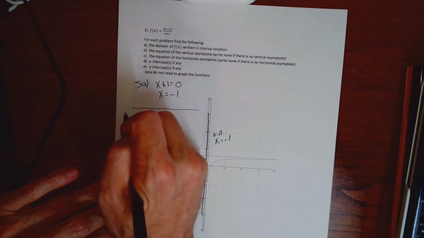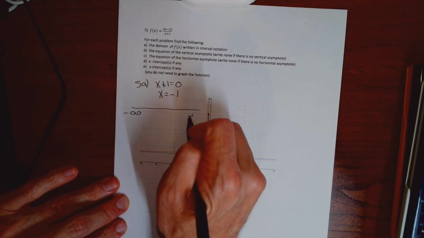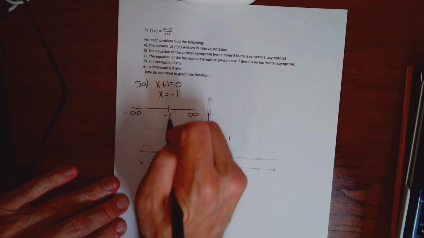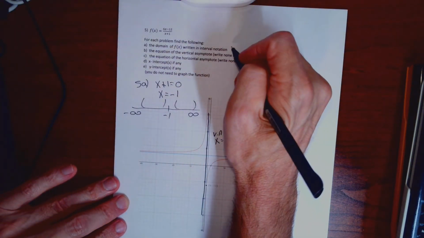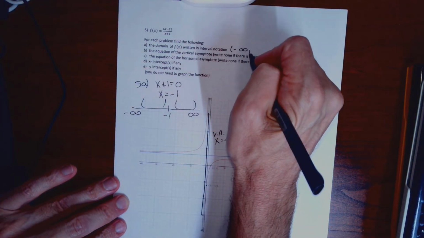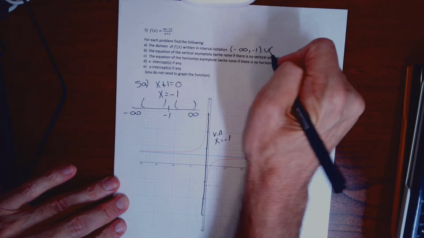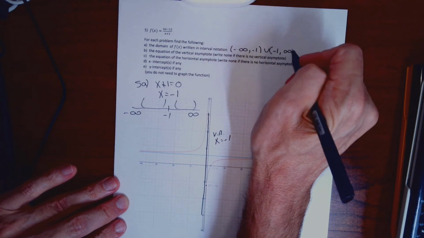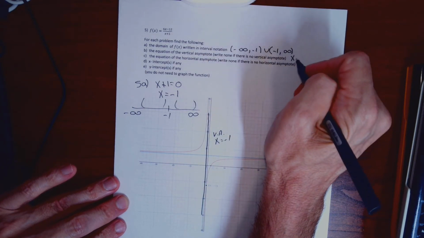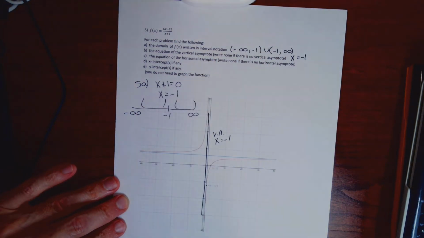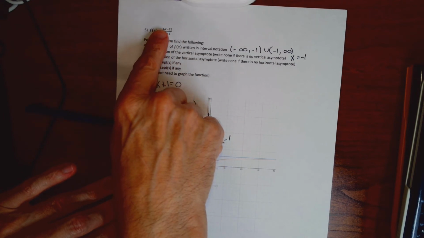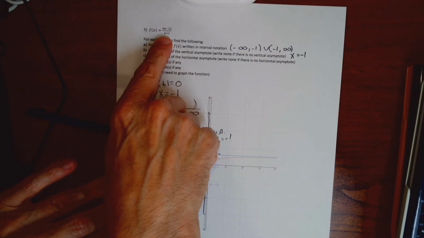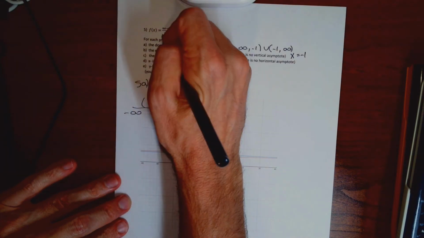But to write the domain, I create a number line that has infinities on the edges and my negative 1 between the infinities. So the domain for this is going to be negative infinity to negative 1, union negative 1 to infinity. The vertical asymptote is going to be x equal to negative 1. Because when I go to part C, the highest exponent in the numerator is x to the first, which is equal to the highest exponent in the denominator, which is x to the first.